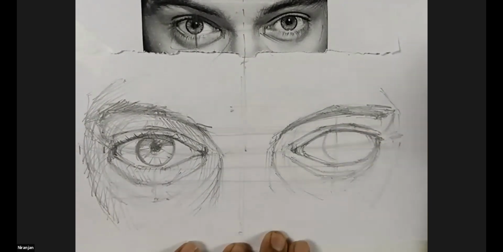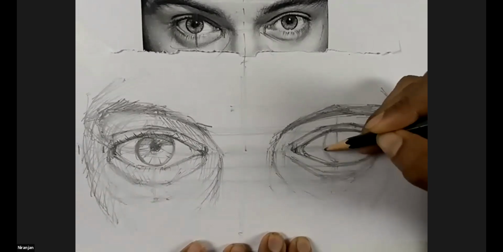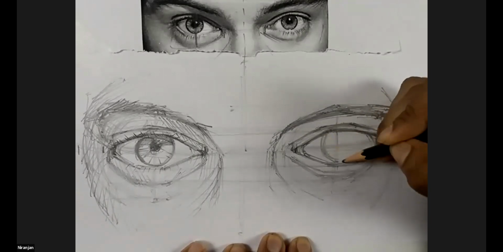Okay, so now here we are going to draw another circle.